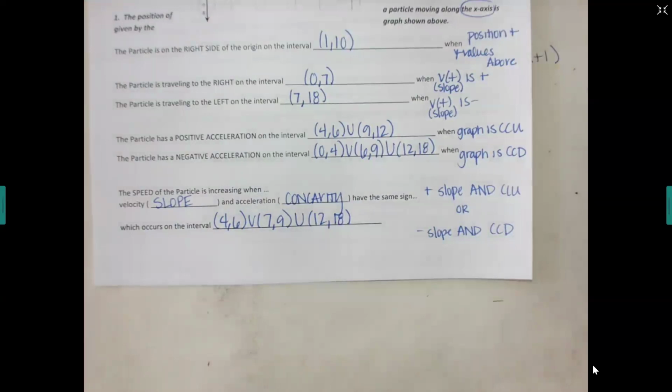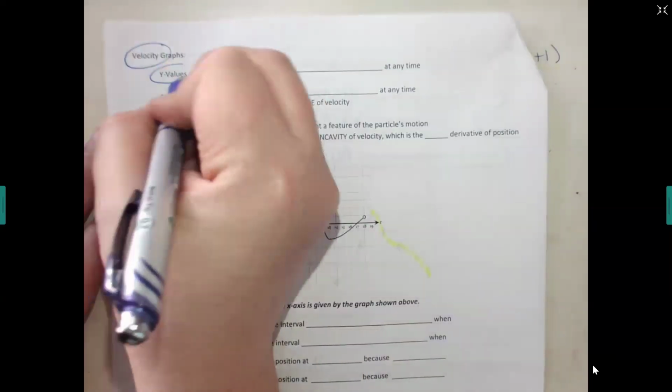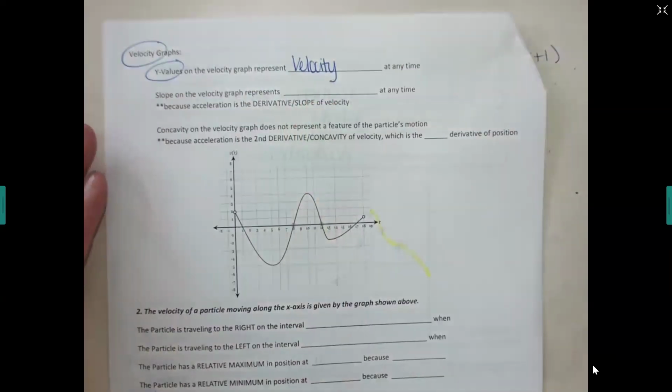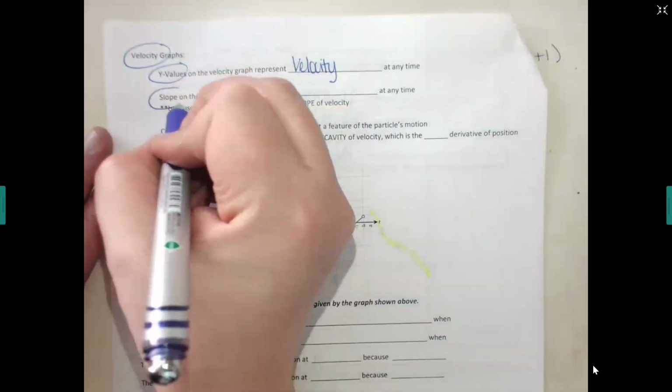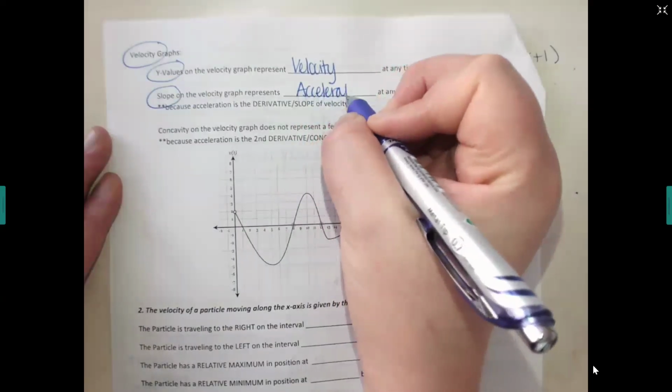Half of your homework is position graphs. The other half is velocity graphs. So turn the page, please. And now your graph isn't position, it's velocity. So if you're looking at a velocity graph, the y values will be velocity. And then if you take the slope of the velocity graph, that would be acceleration.